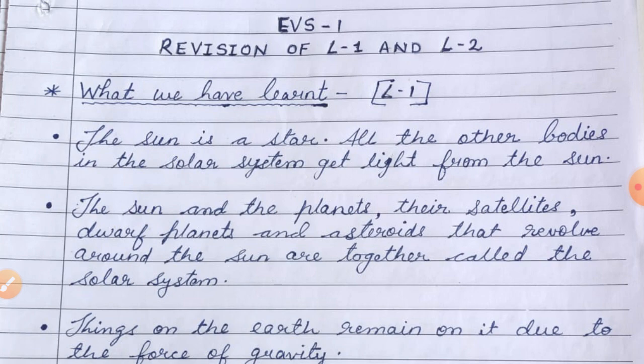Students, kindly pay attention towards the screen so that you shall be able to answer all the questions correctly. What we have learnt in lesson number 1. First one, the sun is a star.